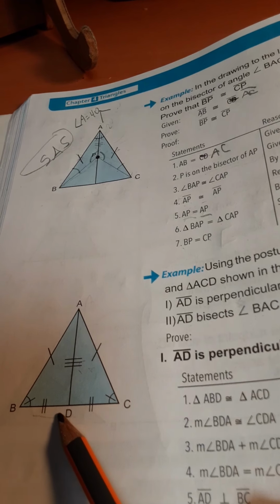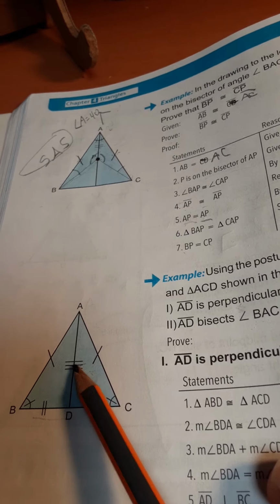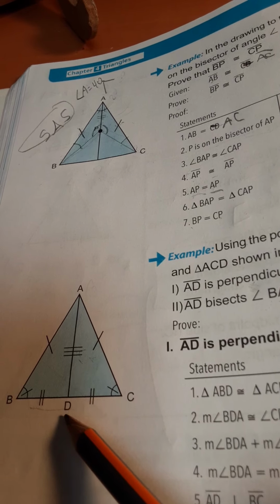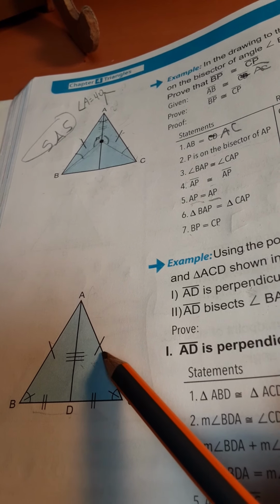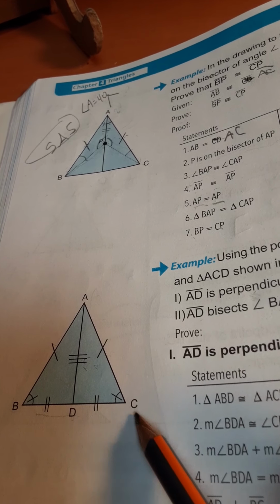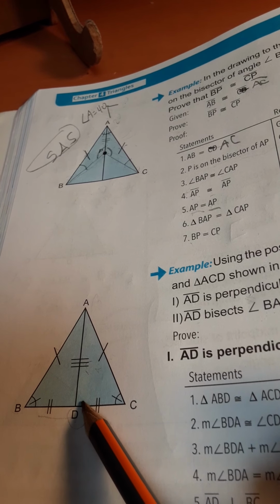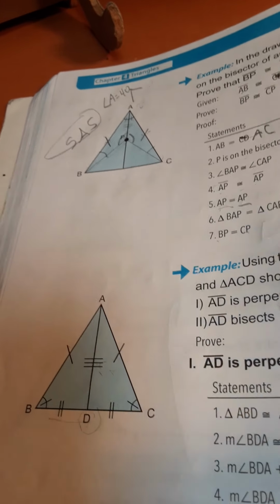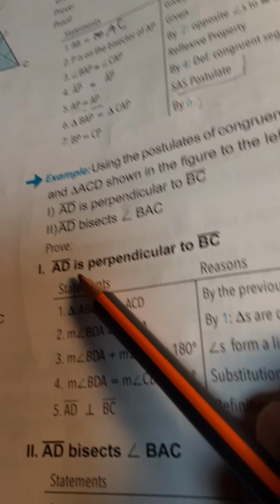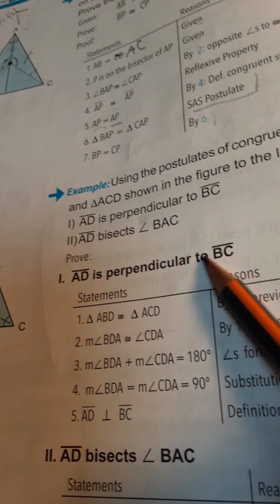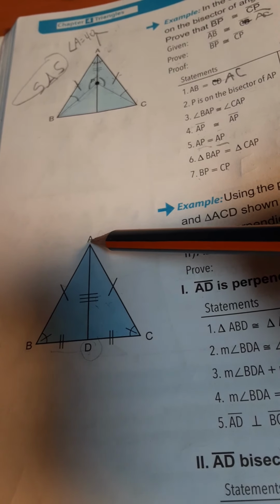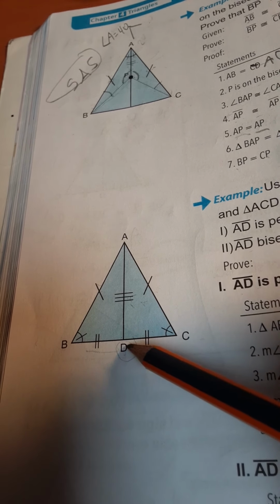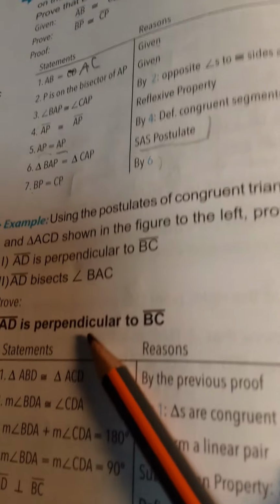Okay, so this line AD is congruent to itself, that is with the identity property or reflexive property. We know that these two sides are congruent. And we also know that BC, since D is the midpoint, separates these two sides into congruent sides. Okay, but let's see what we have in the proofs. So they're asking us, AD is perpendicular to BC. Okay, so they're saying, AC is perpendicular to BC. Yes, because they have a point here, but let's see what happens.